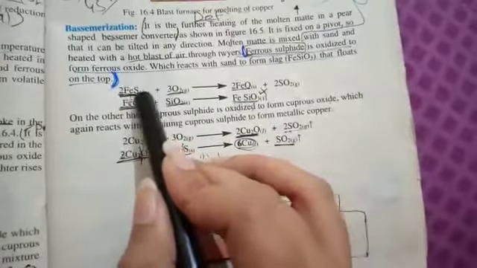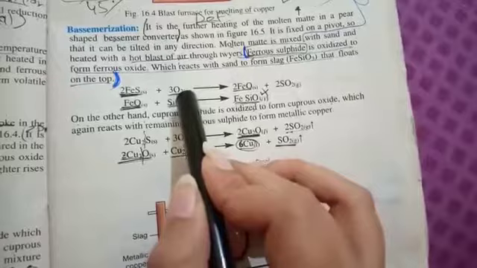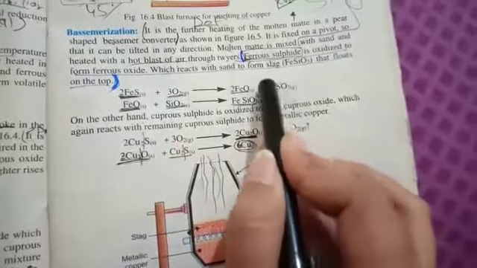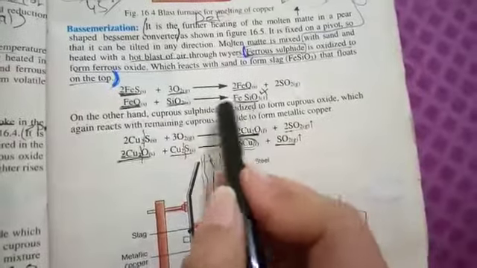Now, this sulfur is an impurity, and we have to separate it by reacting it with oxygen, and it is converted into volatile sulfur dioxide and removed as a gas.